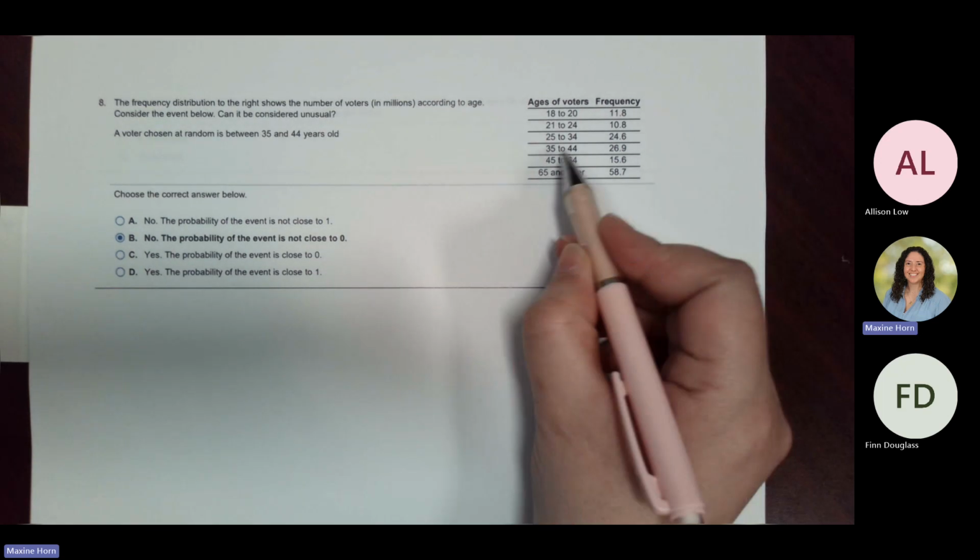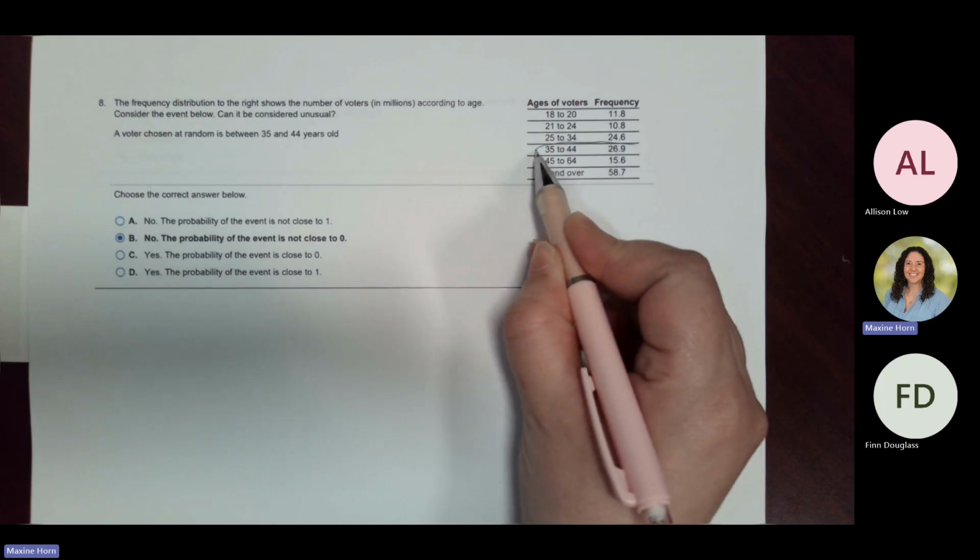Okay, the frequency distribution to the right shows the number of voters in millions according to age. Consider the event below. Can it be considered unusual? A voter chosen at random is between 35 and 44 years old. So let's take a look at what we have here. 35 to 44 years old, and we have a frequency of 26.9. So that's just a frequency. That's not a probability, right?